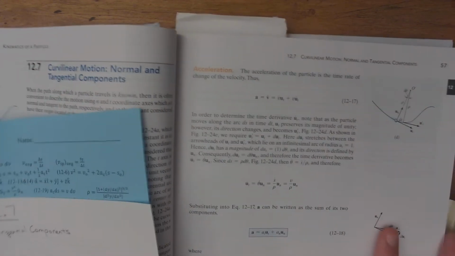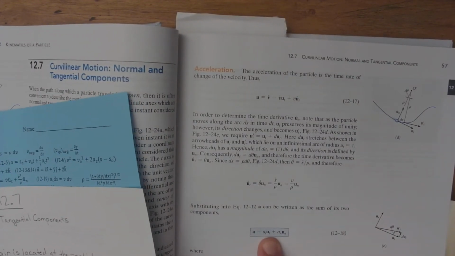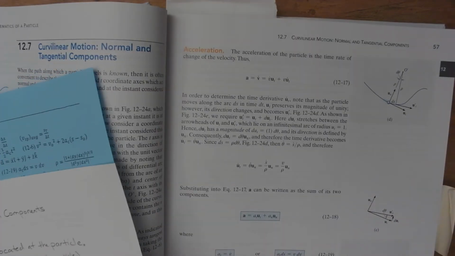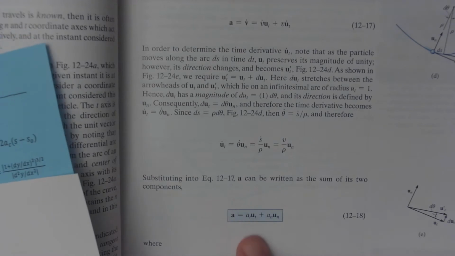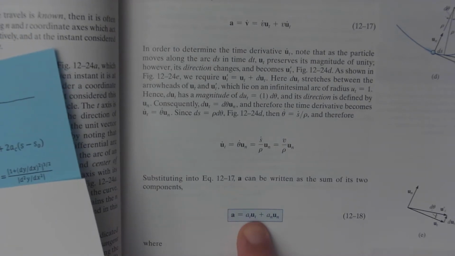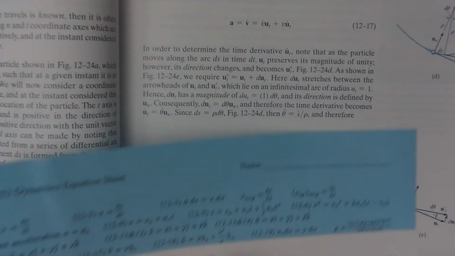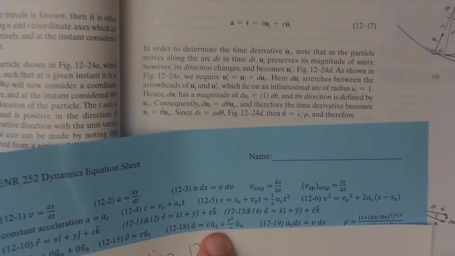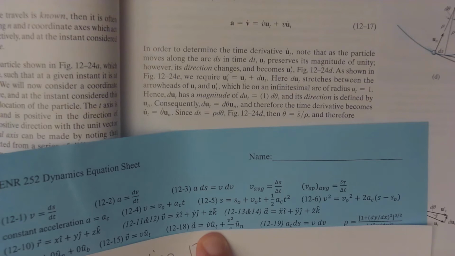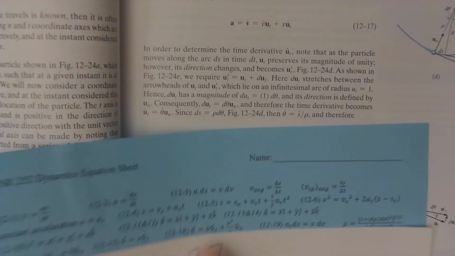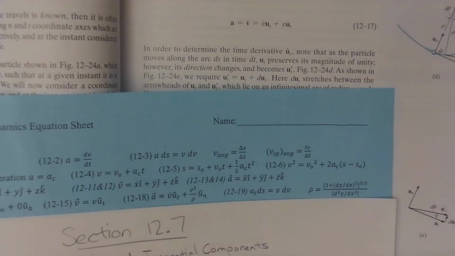We know that because if you look at equation 12.18, it's the tangential component going in the tangential direction. That's what the unit vector u hat sub t is for. So whatever's in front of that unit vector for the tangential direction would be the tangential component of the acceleration. So that's v dot. Okay, so those are the equations that we have for this section.